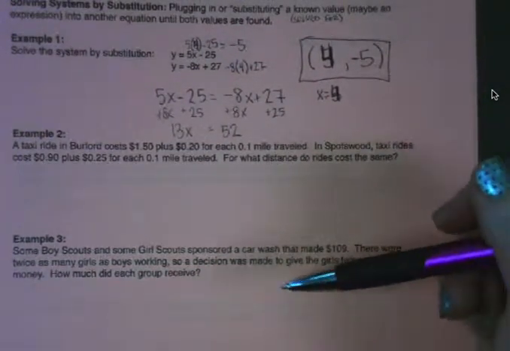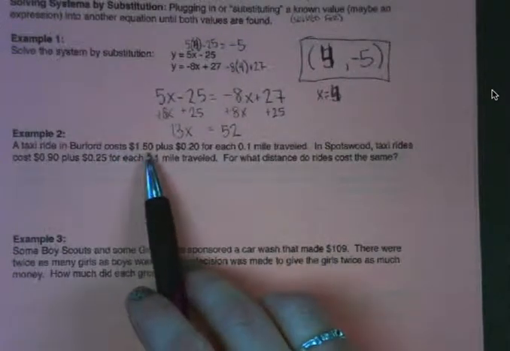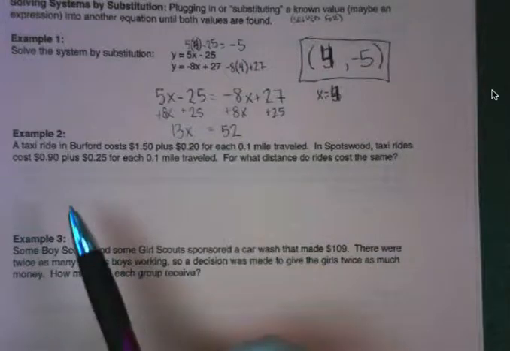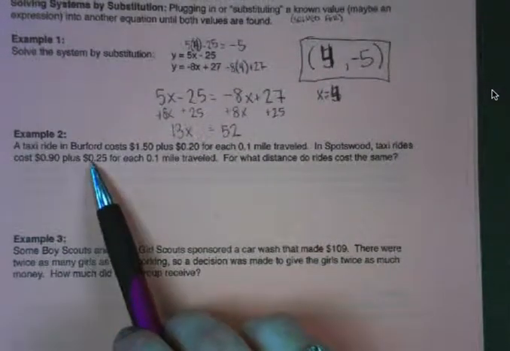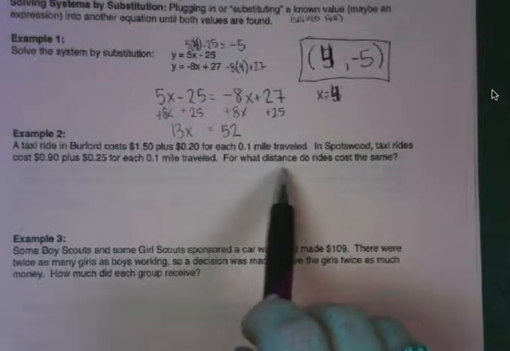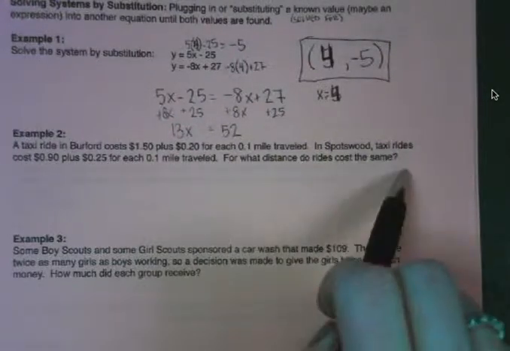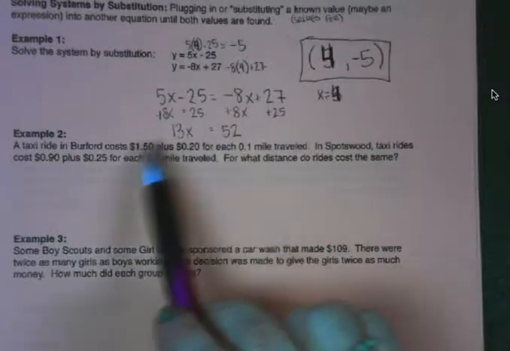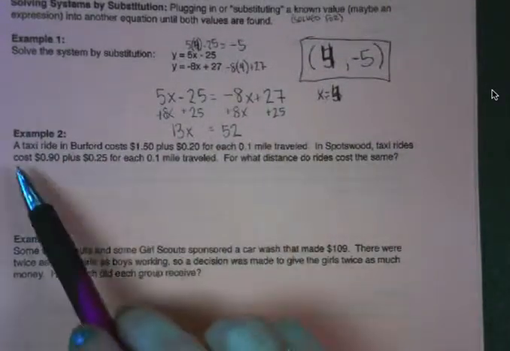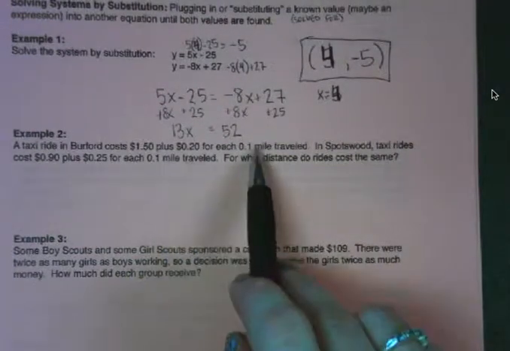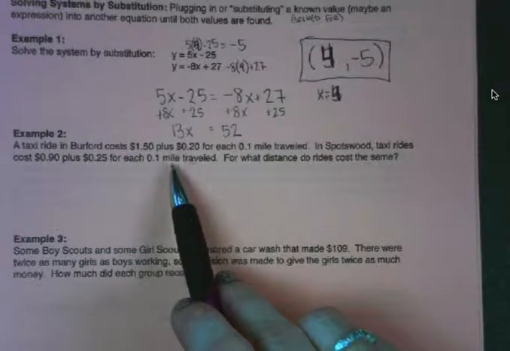Okay, a taxi ride in Buford costs $1.50 plus 20 cents for each tenth of a mile. In Spotswood, taxi rides cost 90 cents plus 25 cents for each tenth of a mile traveled. For what distance do rides cost the same? So it's definitely easy to pick out the two equations. Here's one situation, here's the other. Something that's the same is this tenth of a mile traveled.